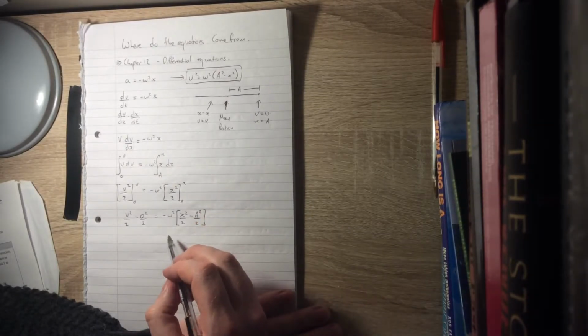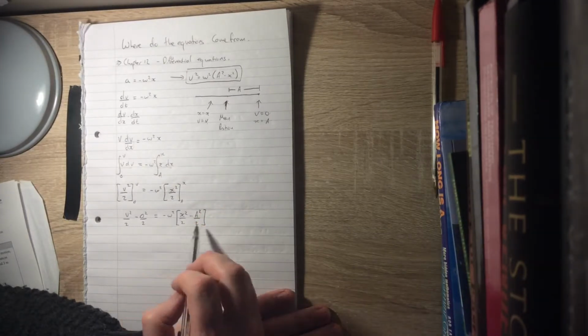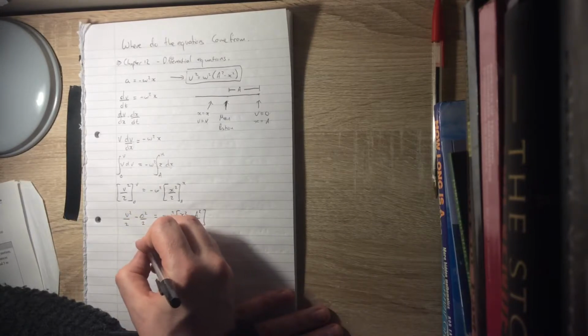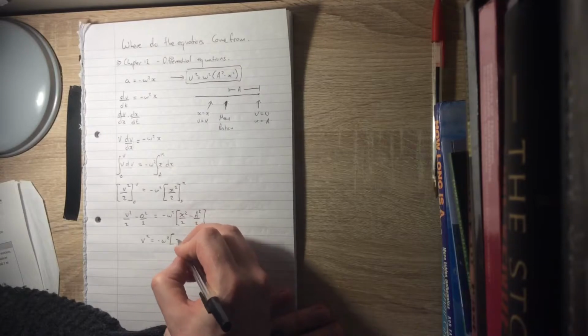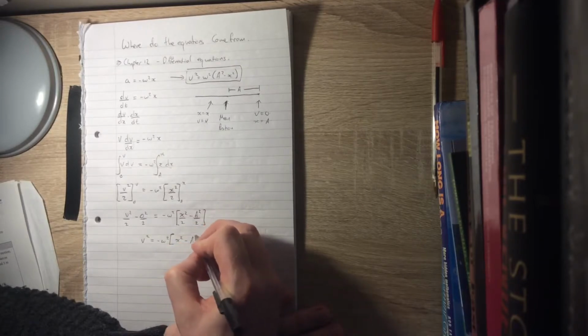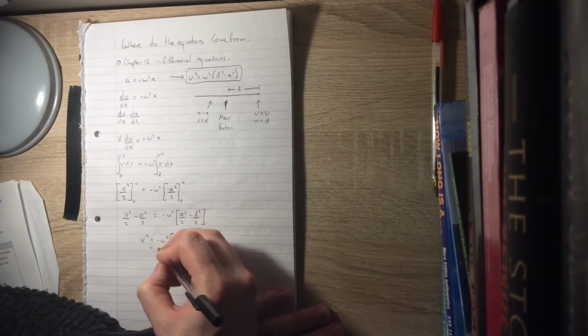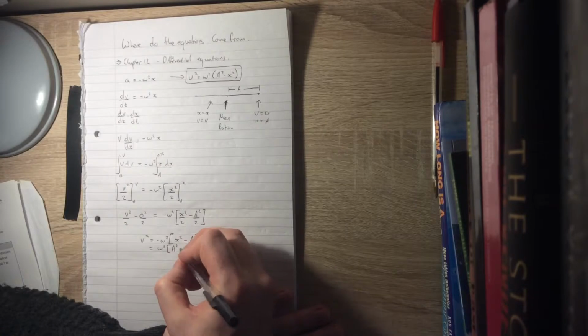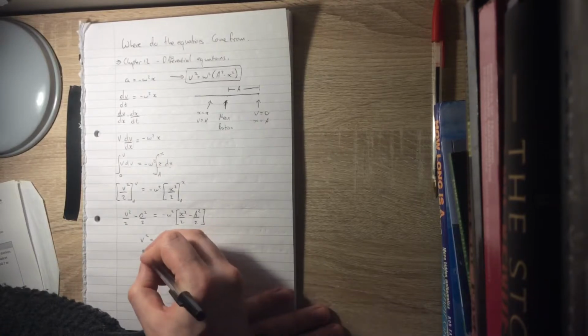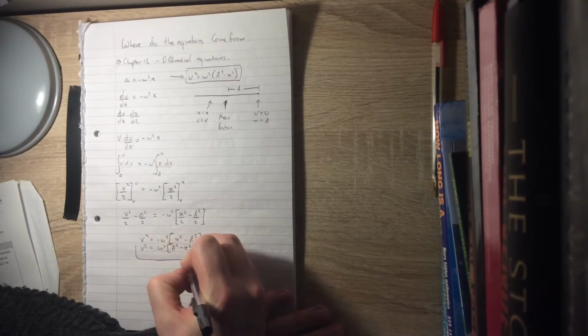Ignoring that 0 and multiplying through by 2, we get v squared equals minus omega squared times (x squared minus a squared), which is the same as omega squared times (a squared minus x squared). So that's where that one comes from.